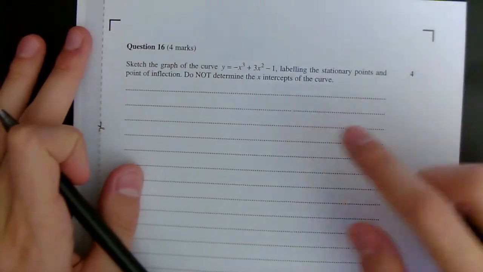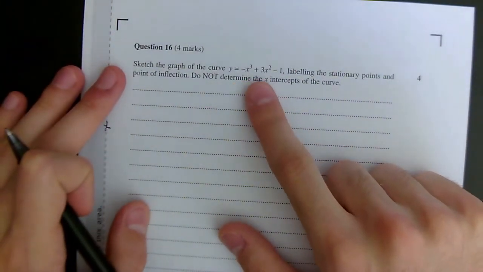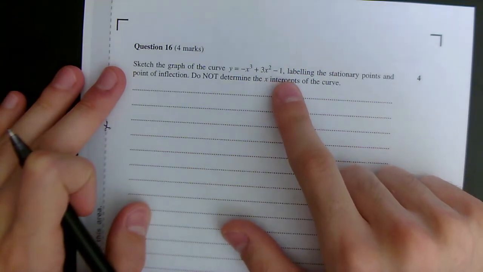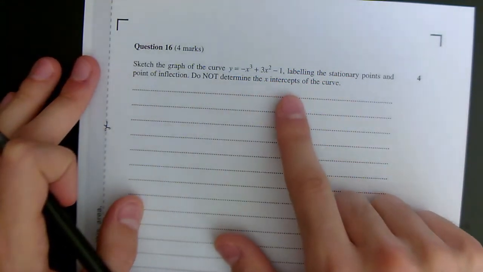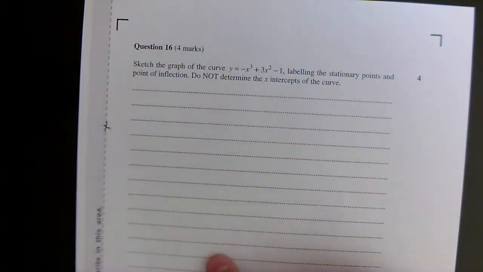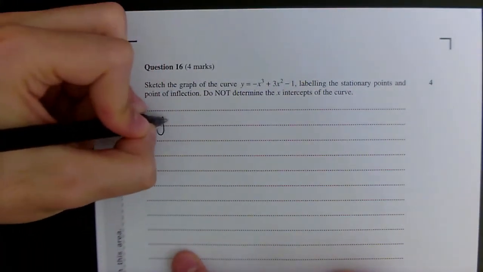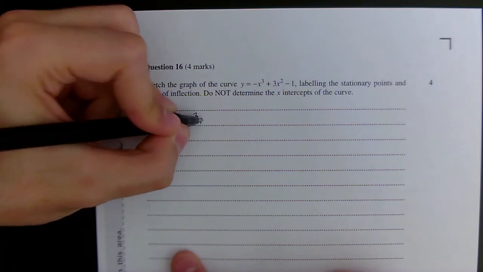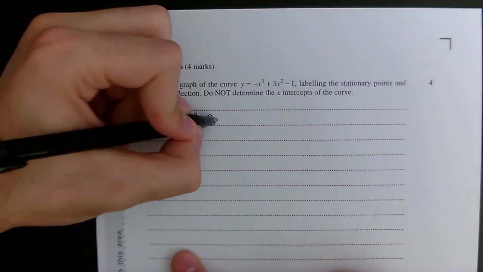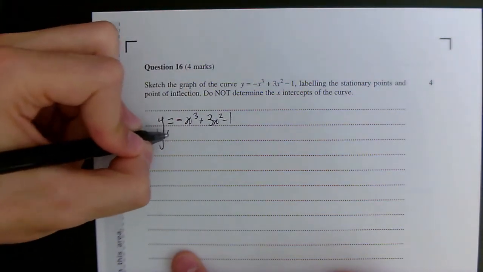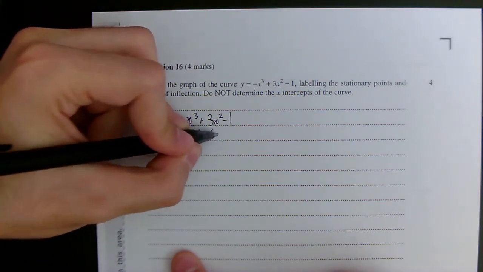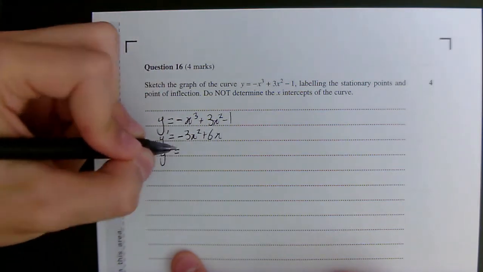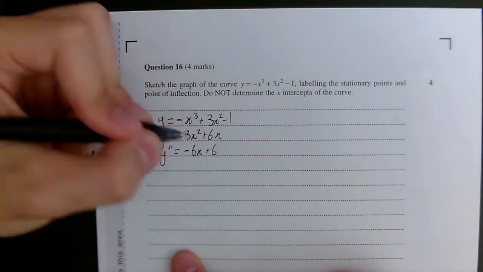Question 16. So question 16 says sketch the graph of the curve y equals negative x cubed plus 3x squared minus 1, labeling the stationary points and point of inflection. Do not determine the x-intercepts of the curve. Okay, so first I'm going to rewrite the equation y equals negative x cubed plus 3x squared minus 1, and I'm going to do my derivatives. So y dash is negative 3x squared plus 6x, and y double dash is negative 6x plus 6.